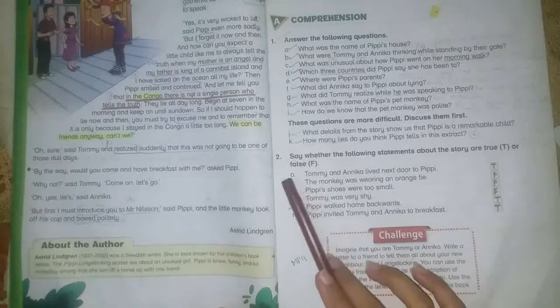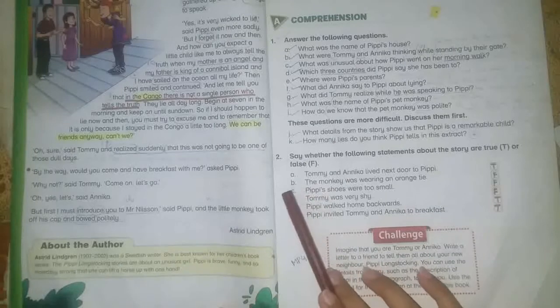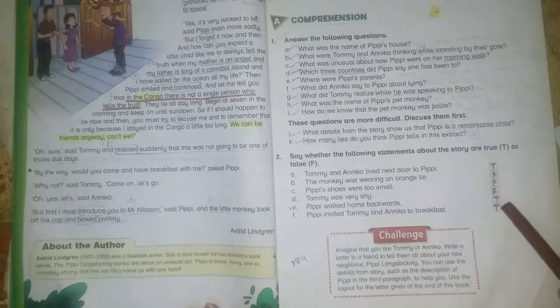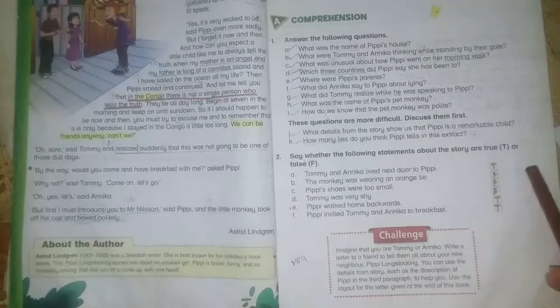Okay students, now we are doing part number 2. This part is to be done on the book. We are not going to do it on note copies. Say whether the following statements about the story are true or false. Capital T, capital F, and you're going to write capital T or capital F for the statement whether it is true or false. You will not write small t, small f, or tick or cross. Please follow the instructions given in the question. Okay, and one thing more, I have written it with the marker to make it visible for you people, but you are going to write it in your books with a lead pencil.